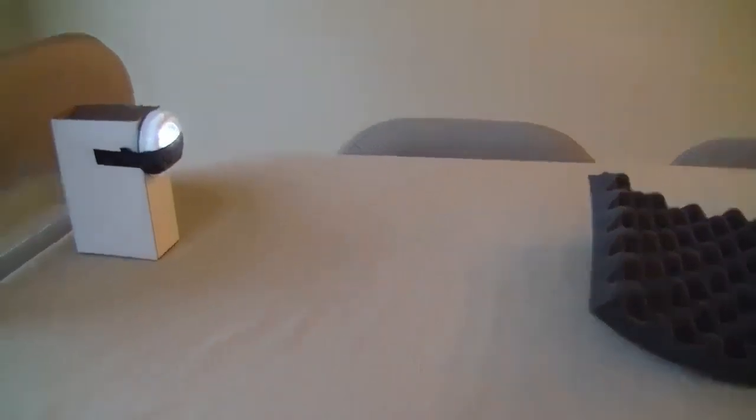Here's the same test, this time with lumpy soundproofing that would prevent any kind of reflection, and here we go. Oh, looky here. I got the exact same results.